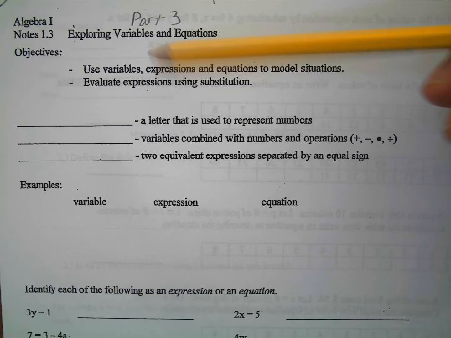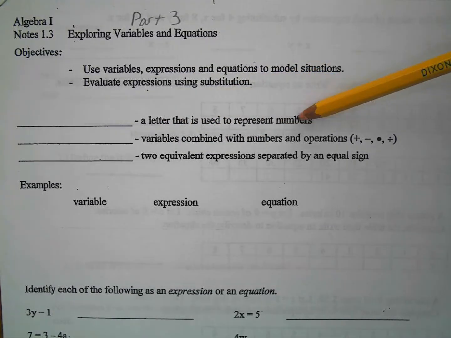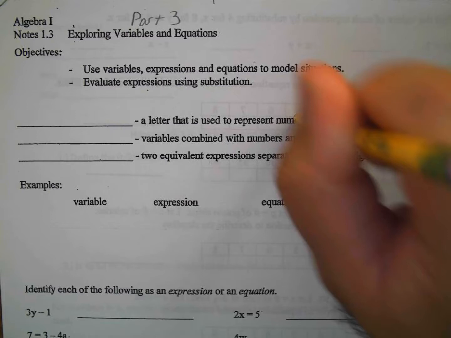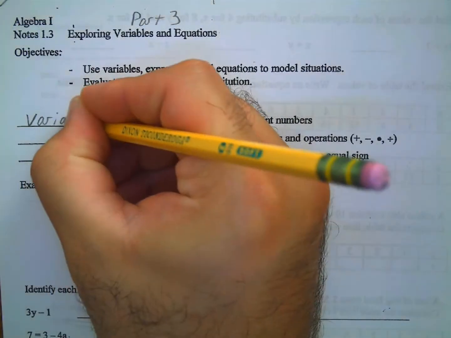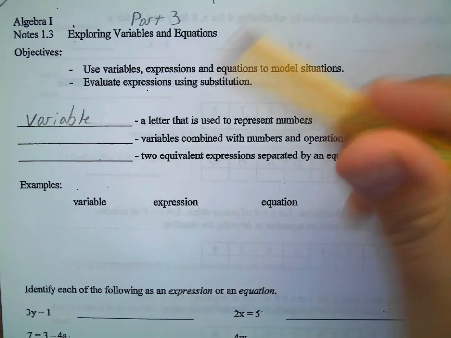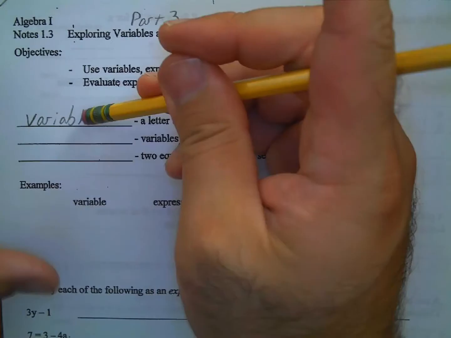So, again, a letter that is used to represent a number, and it's a lowercase letter, we call this a variable. A letter used to represent a number, an unknown number.